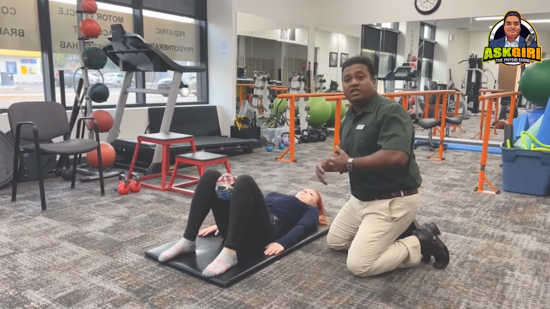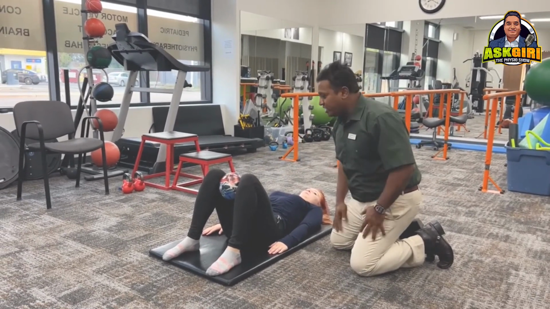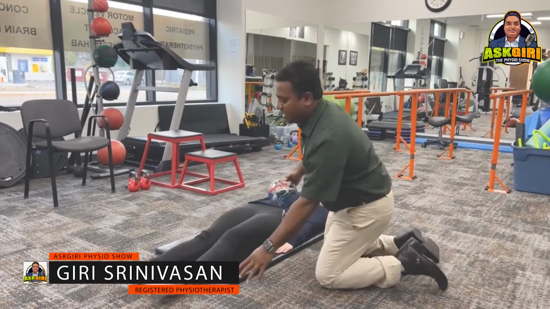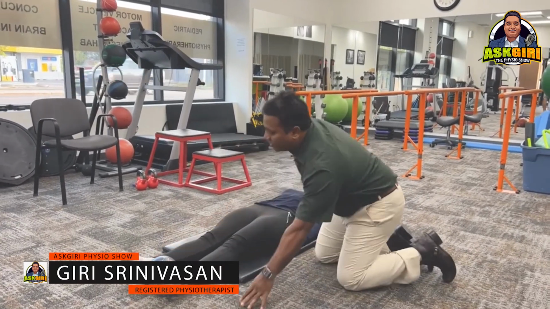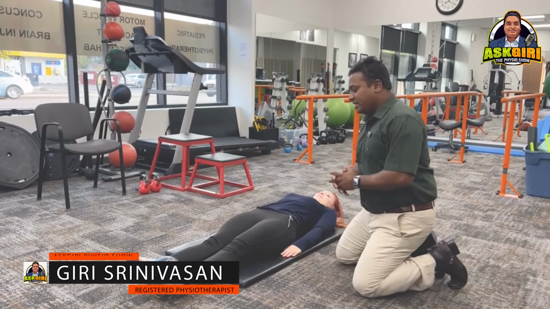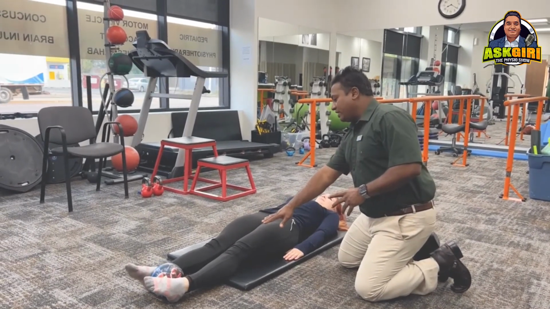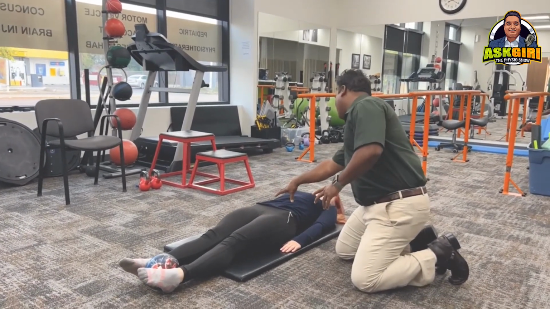We also can do this in a longer lever. It's a little bit harder for the patient. So you're going to straighten your legs for me, Kaila, and I'm going to put this ball between your ankles, okay? And I want you to squeeze that nicely and relax your legs down. Don't lift your leg. Yeah. If you lift your leg, you're going to contract your abdominals too much.